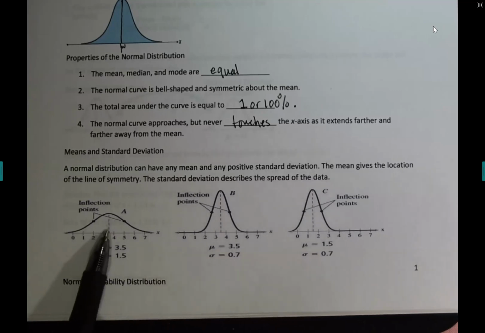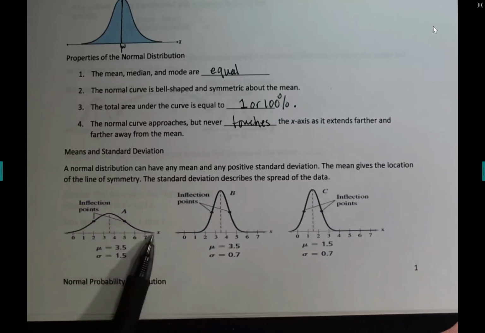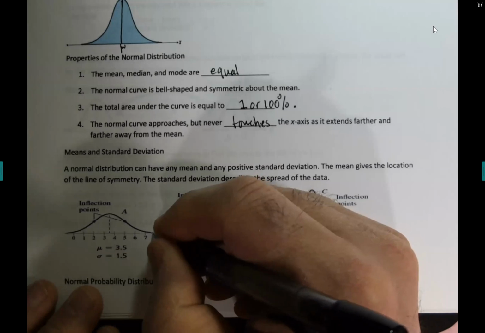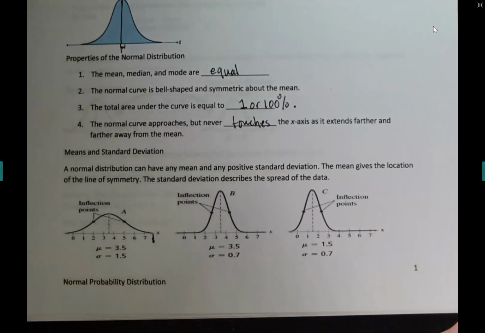How many standard deviations above the mean do we have to move until we reach almost the end of the curve? Who can answer this question? 3, exactly. So 1.5 plus 1.5 plus 1.5 will be 4.5, added to 3.5 will be 8. Very much like here. You'll reach almost the end. And the same thing from the other side, you subtract 3 standard deviations. This is still the case.